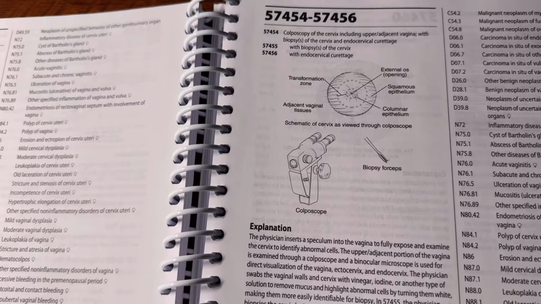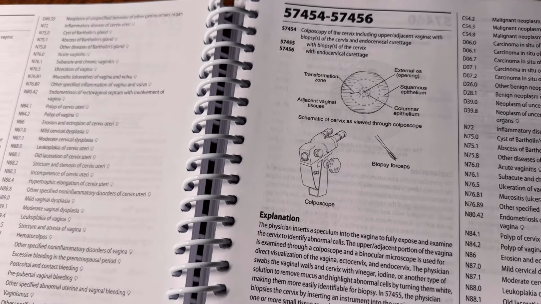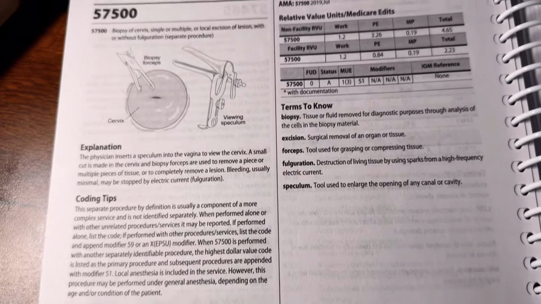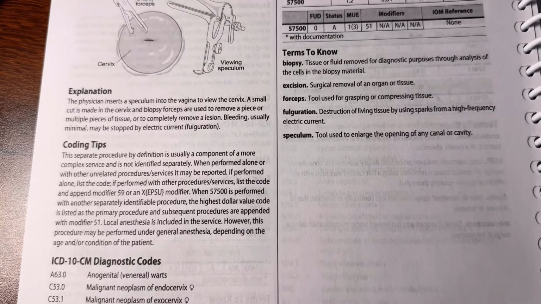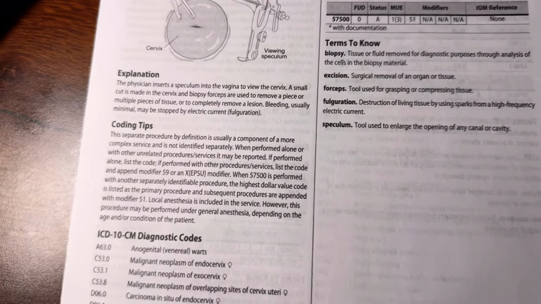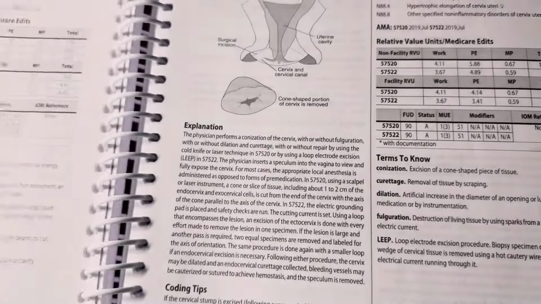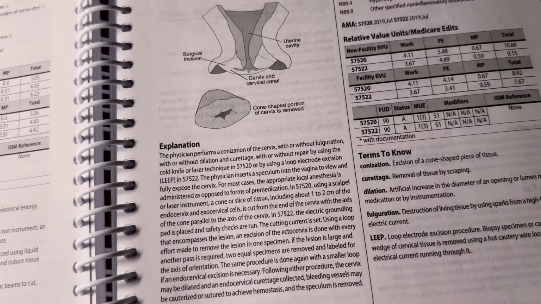When you have a specialty that you code for, it's nice to have a coding companion because they also give great coding tips. I think for the majority, all of the codes will have some type of coding tips to help guide you along the way and make sure you're choosing the right code. So yes, I definitely love this kind of book.